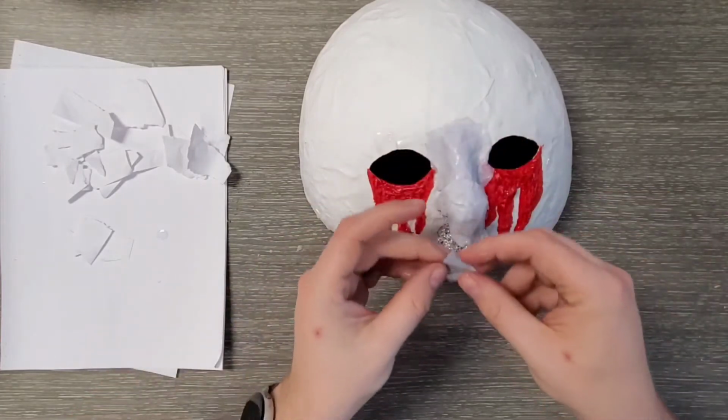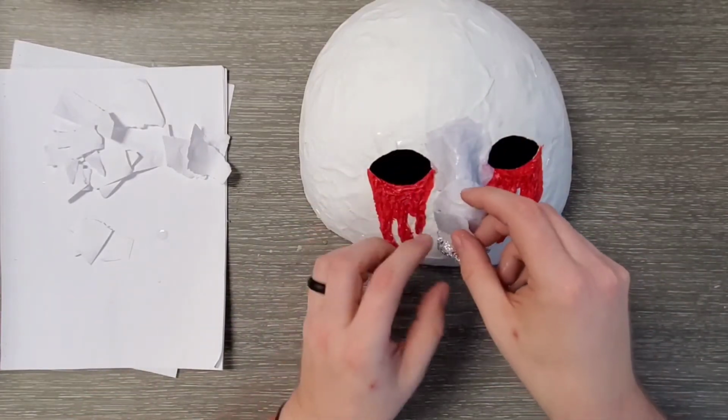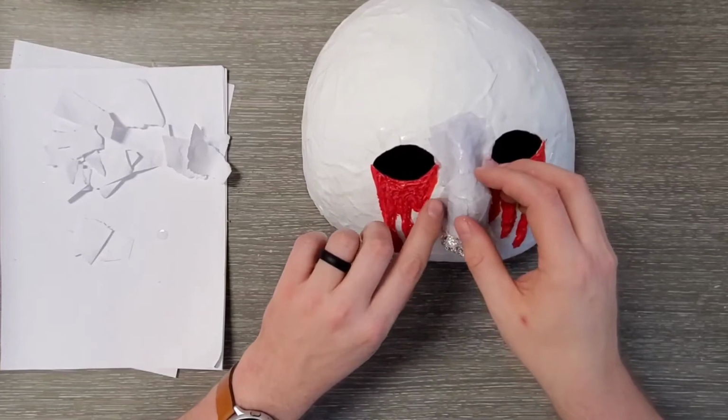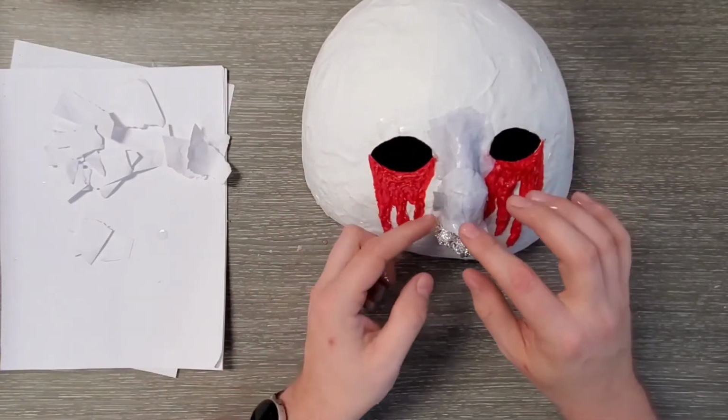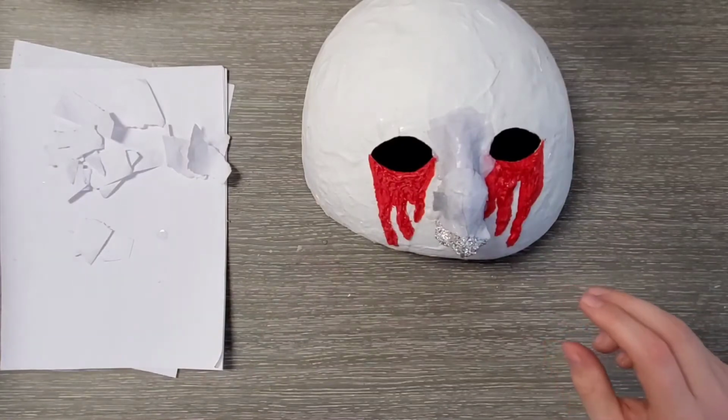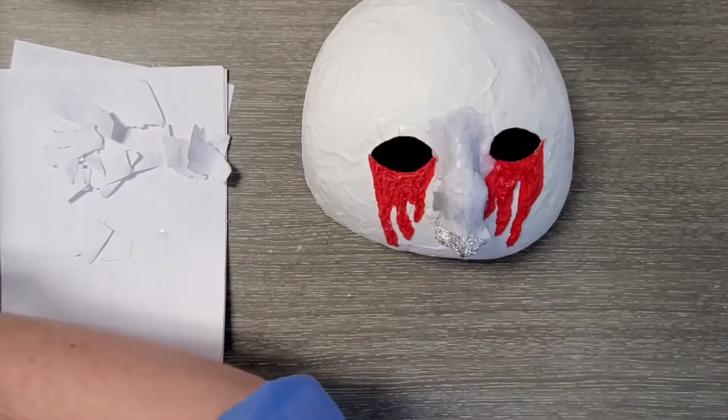All right, there we go. We're getting there. We're getting there. If you notice, I like to go off the face a little, off the face of the mask and onto the nose and overlap. You'll see me do that again whenever I make a horn in just a minute.